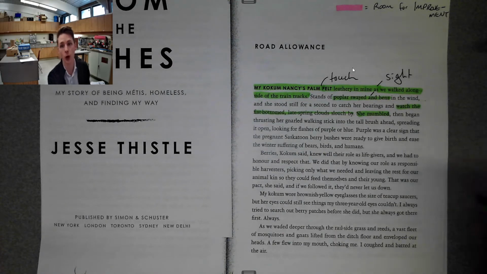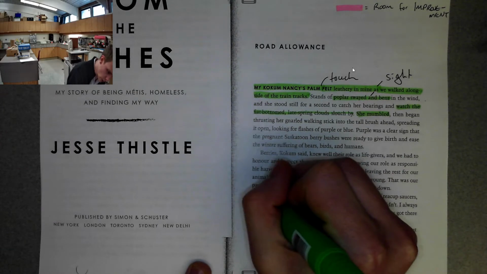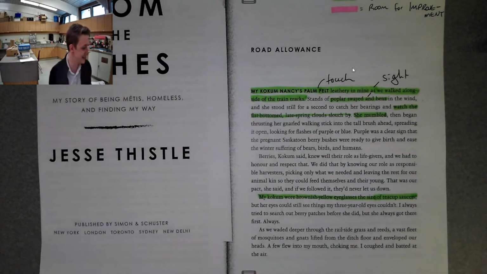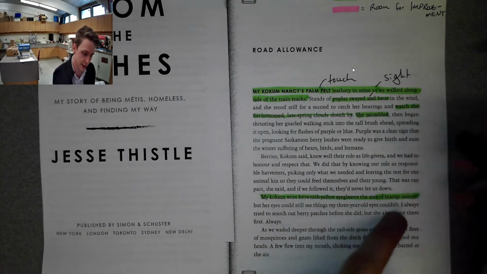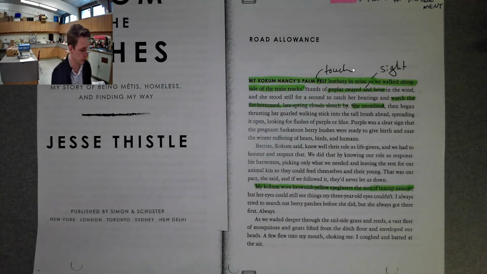"My Cookham wore brownish yellow eyeglasses the size of teacup saucers." Now, this is a very clear image. They've used a simile, the size of teacup saucers. I guess that's more of just a comparison, but my Cookham wore brownish yellow eyeglasses the size of teacup saucers. And I'm highlighting that because that is very clearly sight. That is very clearly something that the main character is supposed to see. I'm not going to label that because I've already labeled one sight.